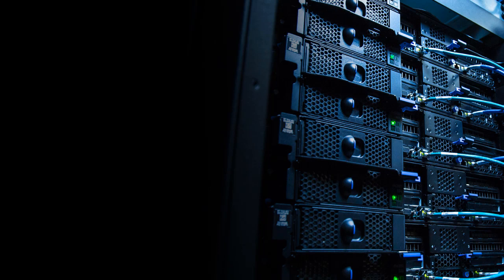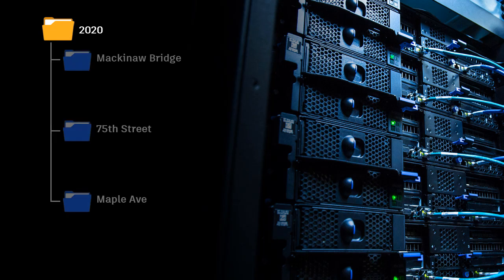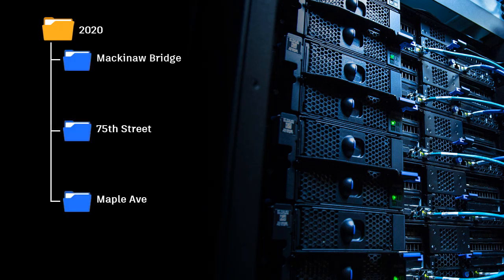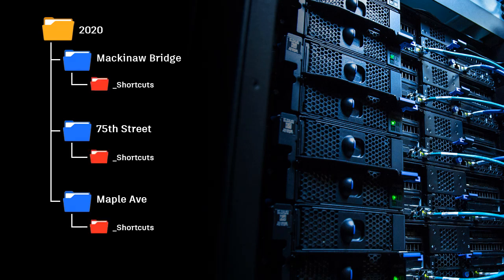First, we'll talk about how data shortcuts are typically stored on a local server. On a local server, it's possible to store multiple Civil 3D projects within a single folder. For my example, we'll assume I have a folder representing the current year. And inside that folder, I might have a folder for each Civil 3D project worked on in that year. Each Civil 3D project folder will also have a folder inside it called Shortcuts. This folder stores the XML files Civil 3D uses to keep track of drawings having shared content.